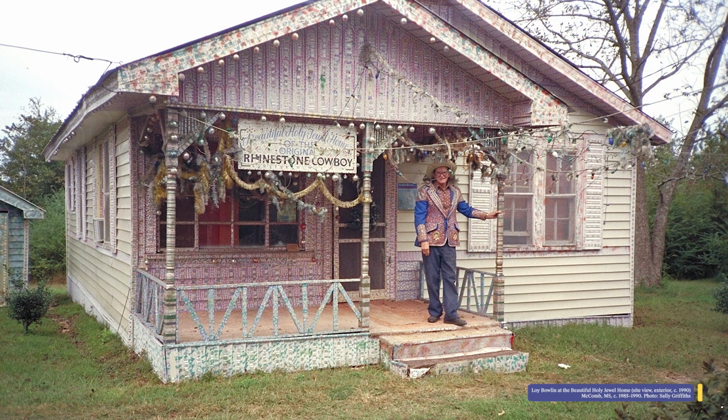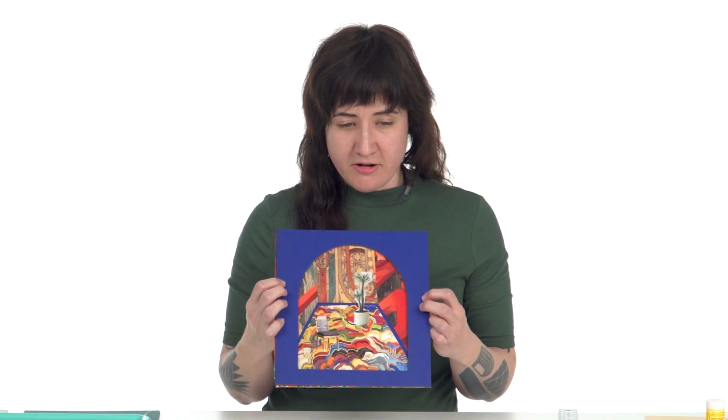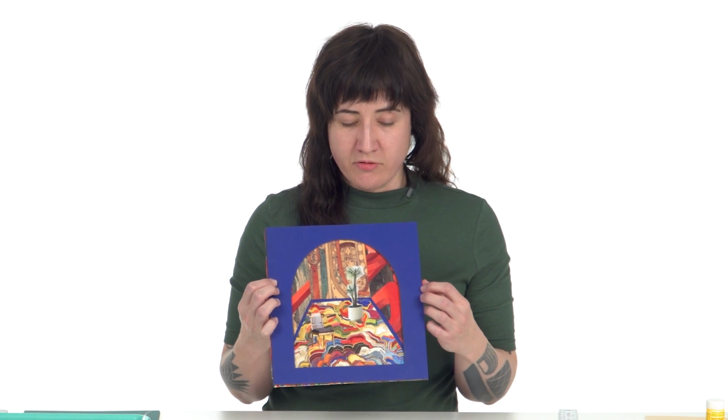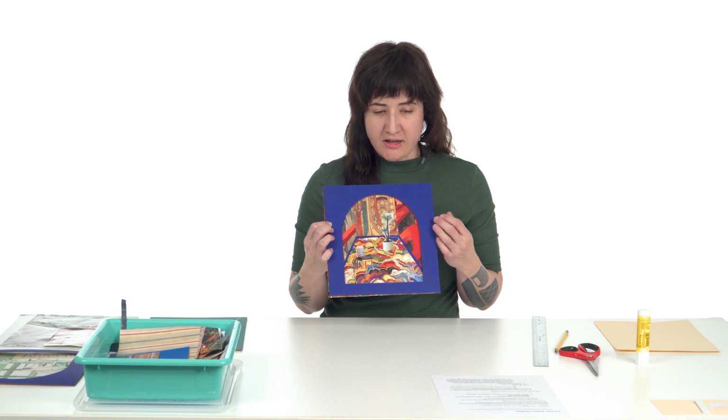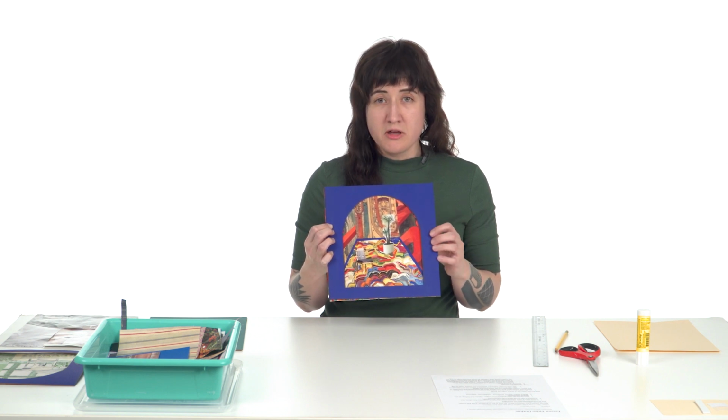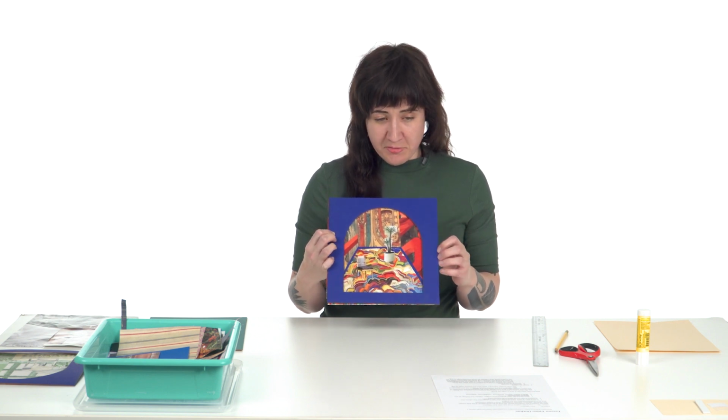And the portals you are going to be making are going to be reflective of what reminds you of home. So things that are comforting, different things that remind you of your current home, places you lived before. It's very open-ended. You want to think about what home means to you. What are those objects? What are feelings that you connect with the idea of home?